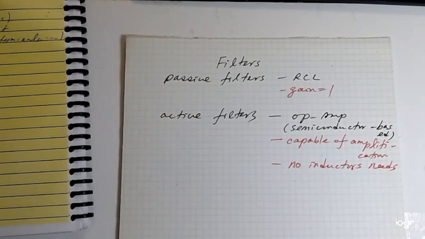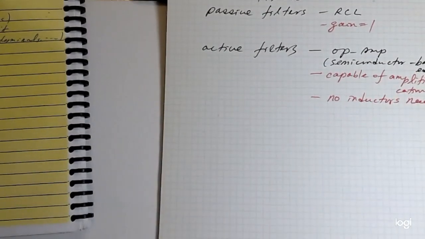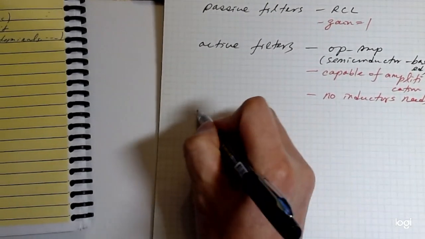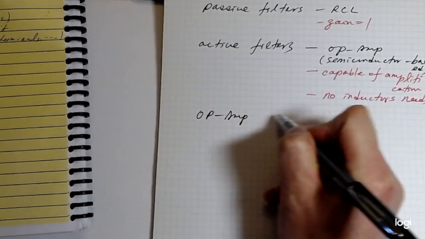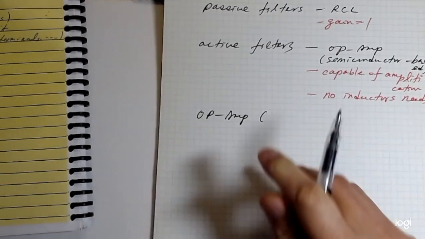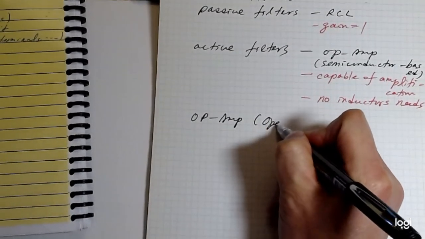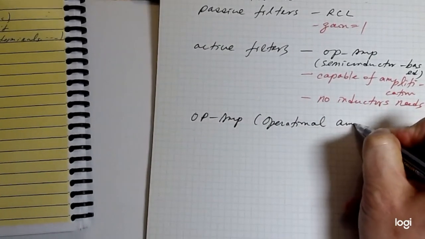Okay, so let's talk about what is an op-amp, which is what we call operational amplifier.